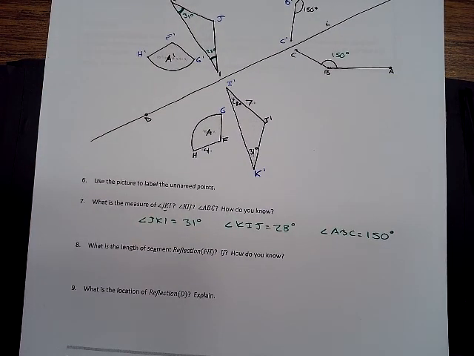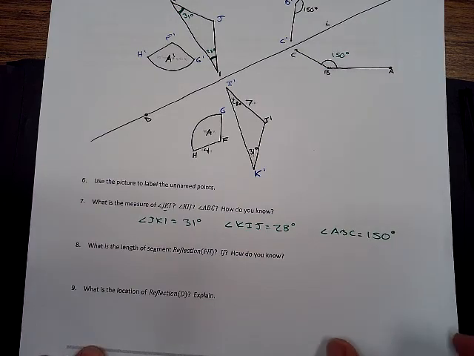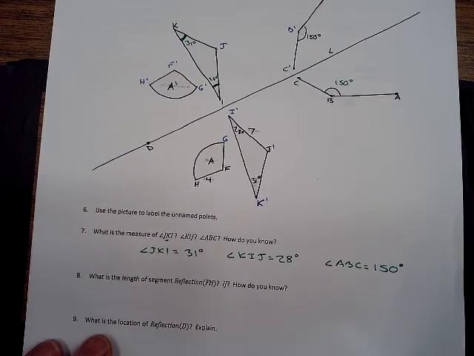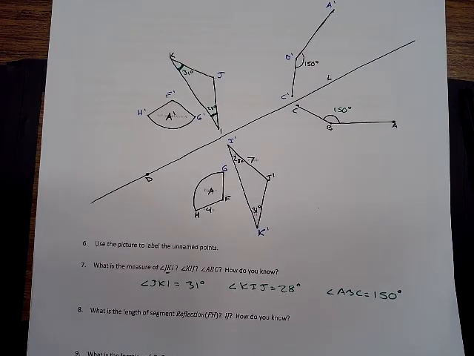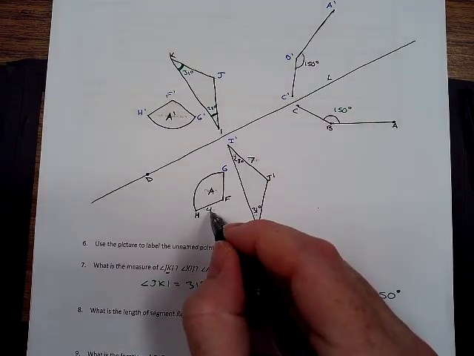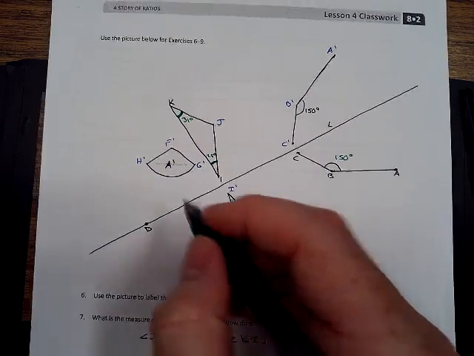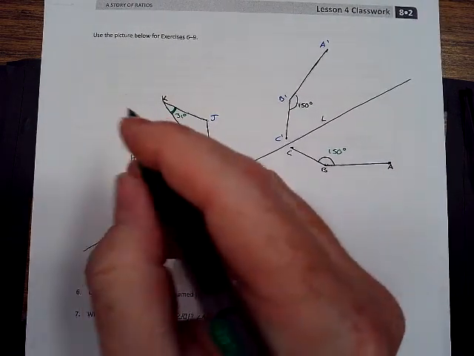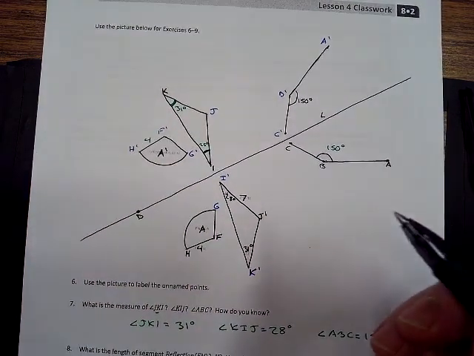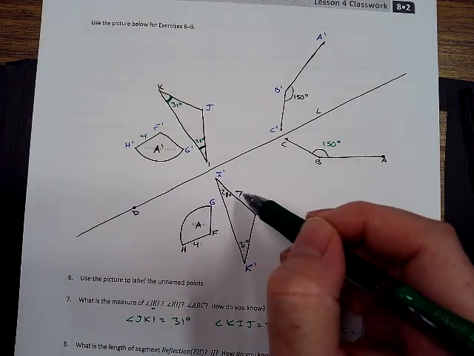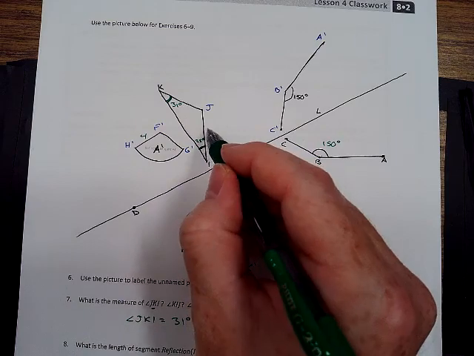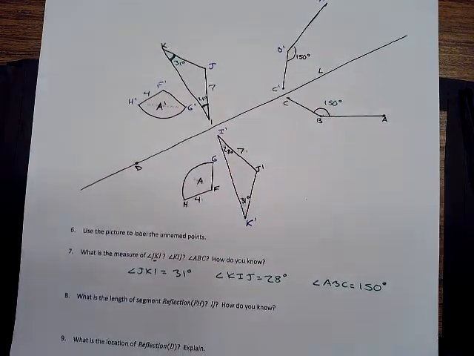And they're going to ask you again for number 8. What is the length of segment FH and IJ? So FH is 4, so the reflection F prime H prime will also be 4. And I prime J prime is 7, so IJ will also be 7.